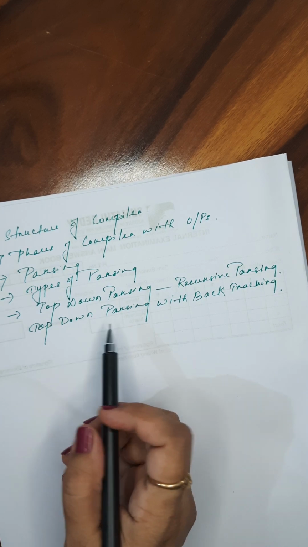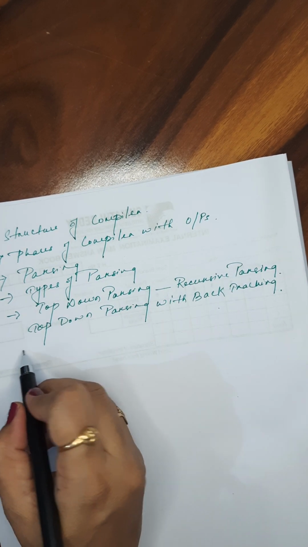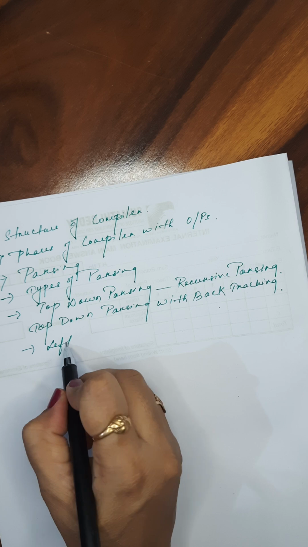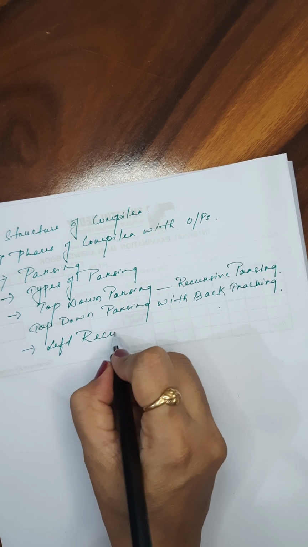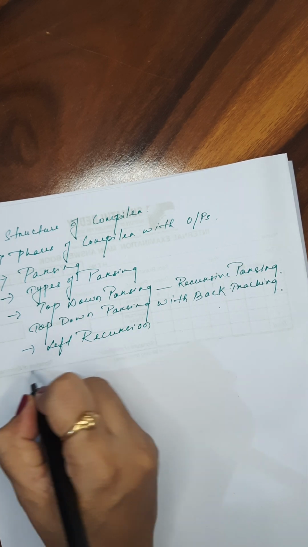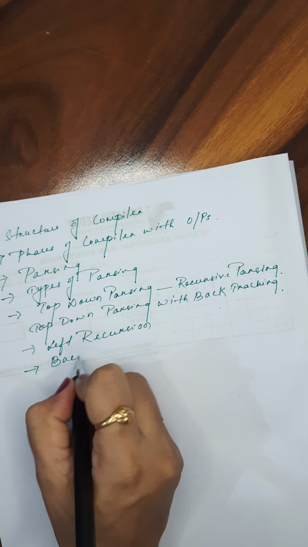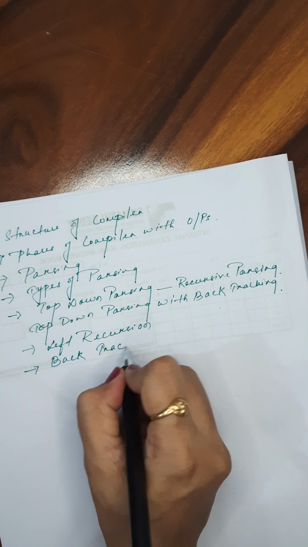In top down parsing with backtracking, there were two disadvantages. One was left recursion and another one was backtracking.